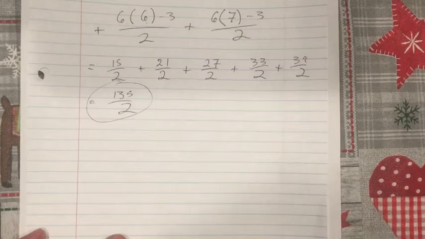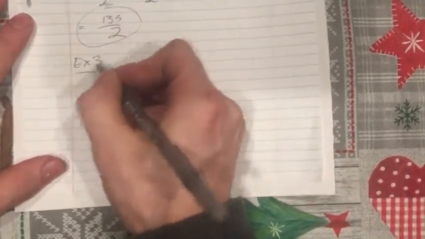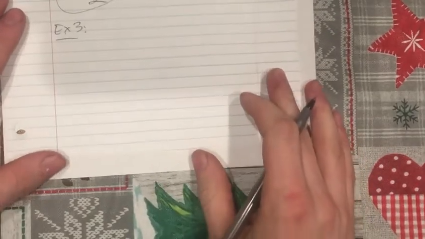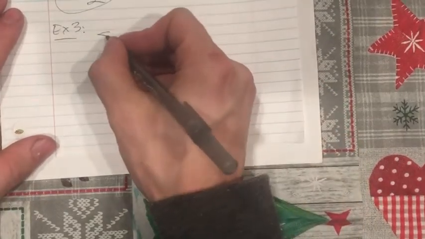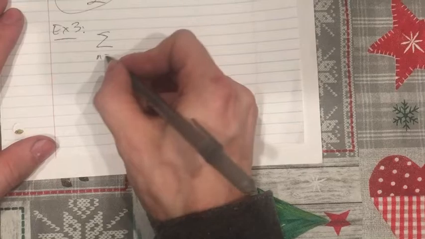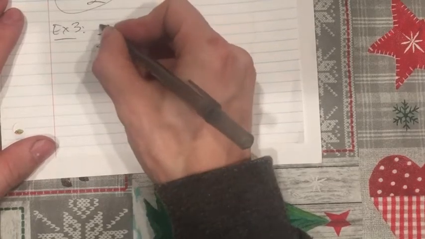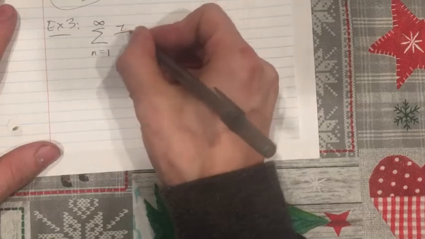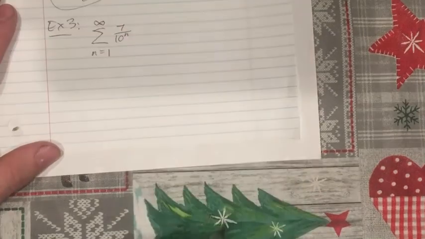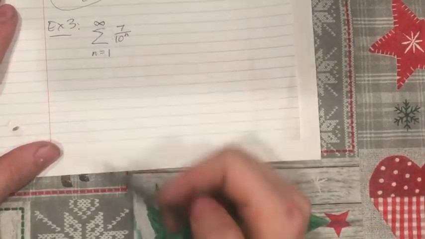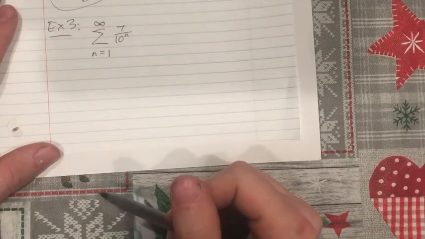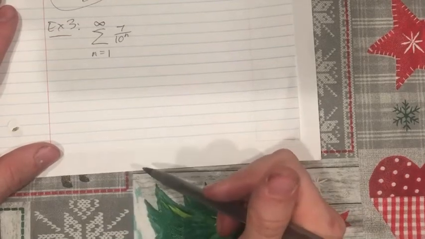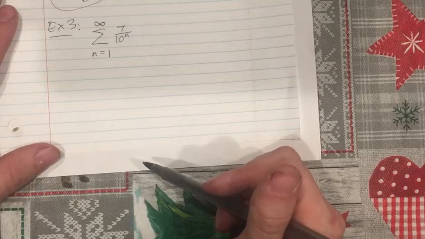Are you guys ready for the last one? I certainly am. Let's do this. Example 3. Last one. You're almost there. You can feel it. Ooh, but this one's interesting. n equals 1 to infinity of 7 over 10 to the n power. Infinity. How the heck are we going to add up infinite terms? Well, I think once we add up the first few terms, you'll see exactly what's going on here.